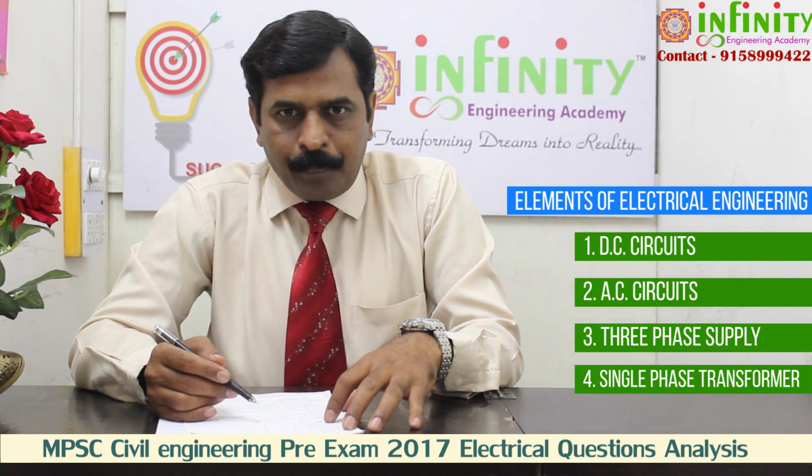single-phase transformer. If we go for these particular questions, there are many different patterns in which the questions were asked. Rather than going for the number of questions, number of MCQs, you should go for the operating principle, key terms, then specific points from our syllabus.